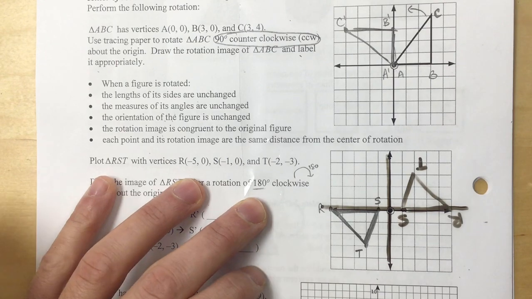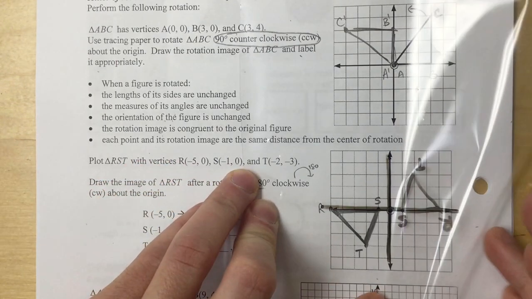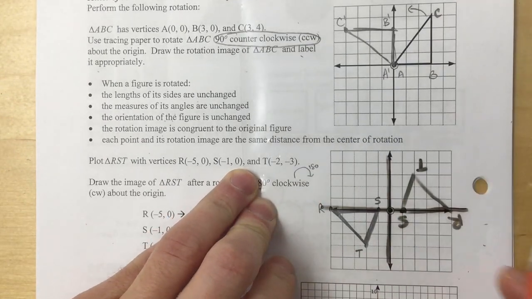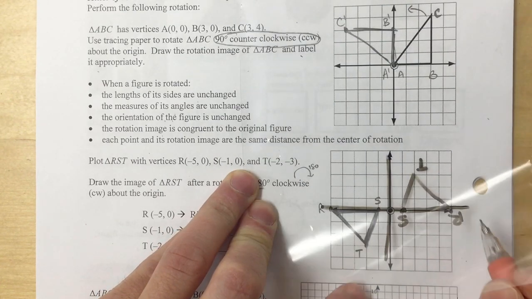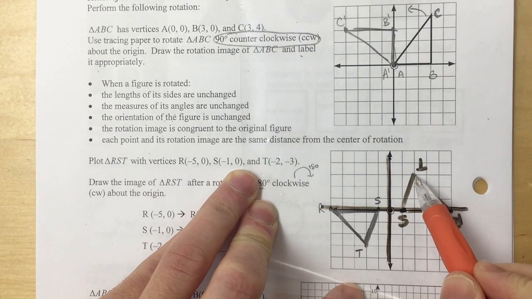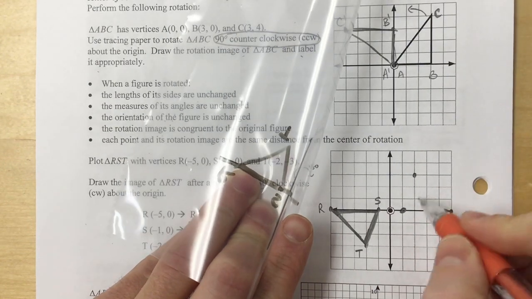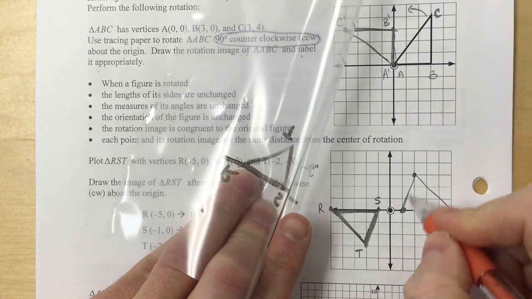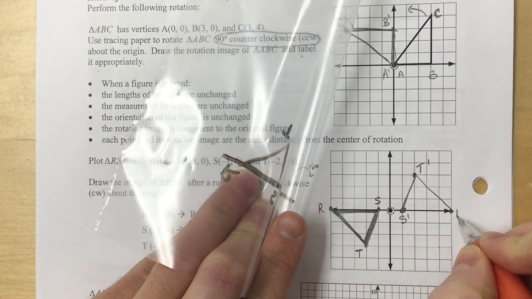So you need to grab your pencil, and you might have to do a little flip in here, but S appears to be right there. R is right at the end of the arrow, and T, we need to go right there. So T is going to be there. And we can go ahead and connect those points. So this is T prime, this is S prime, and this is R prime.